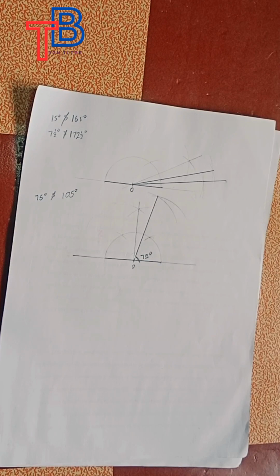You can go ahead by dividing 75 into two equal parts. I think that should be giving you 37 and a half. Yes, that will be giving you 37 and a half. So let's say you want to construct angle 37 and a half now. All you have to do is just bisect your 75 into two equal parts.